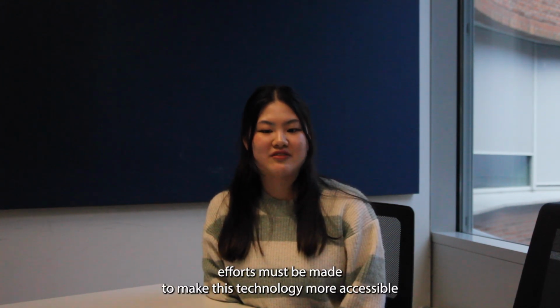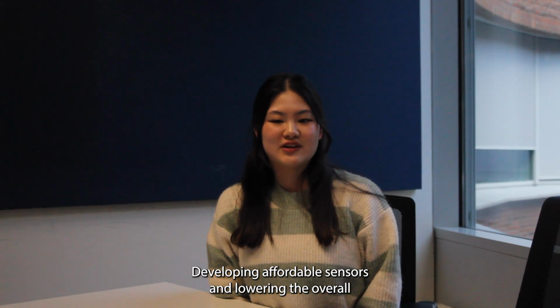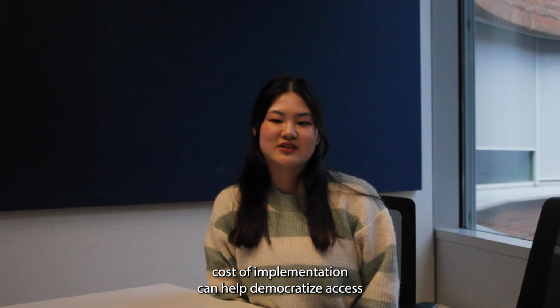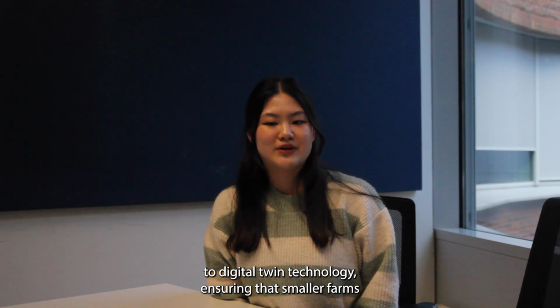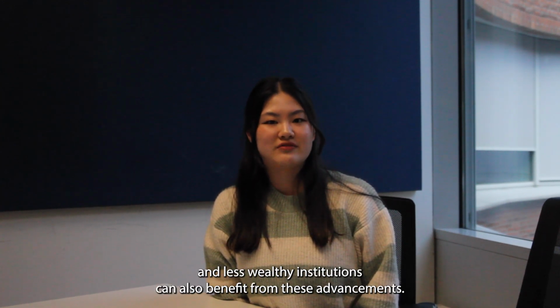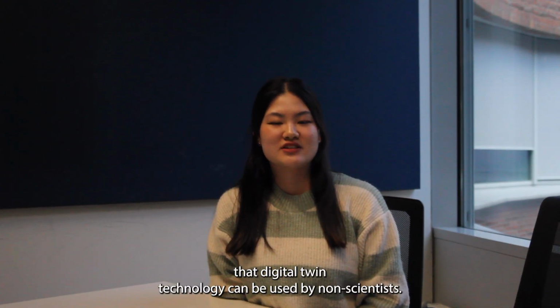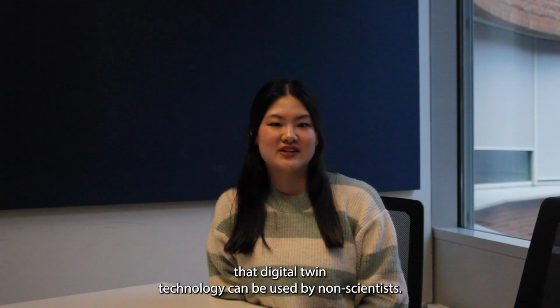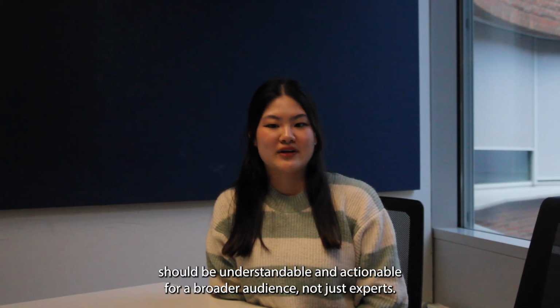To combat this, efforts must be made to make this technology more accessible through the use of affordable sensors and cost-effective solutions. Developing affordable sensors and lowering the overall cost of implementation can help democratize access to digital twin technology, ensuring that smaller farms and less wealthy institutions can also benefit from these advancements. Another aspect of accessibility is ensuring that digital twin technology can be used by non-scientists. The output generated by digital twins should be understandable and actionable for a broader audience, not just experts.